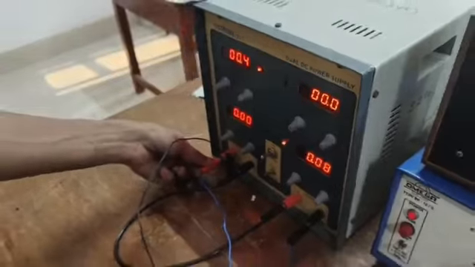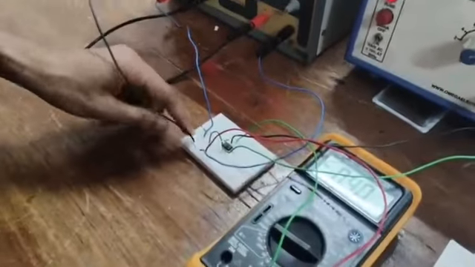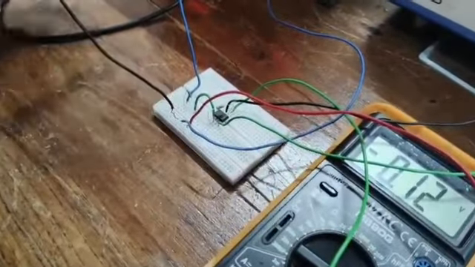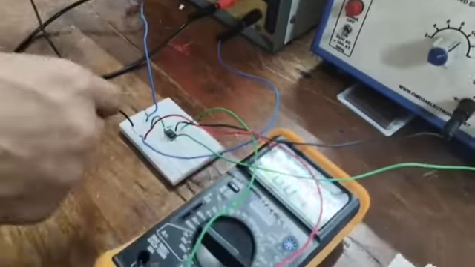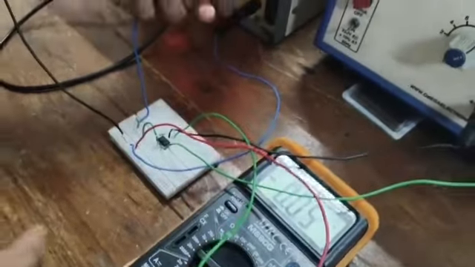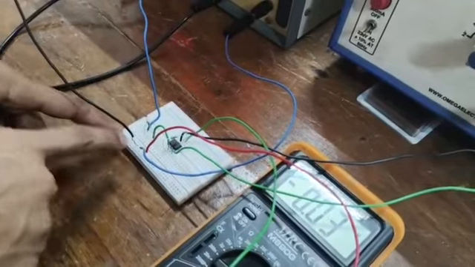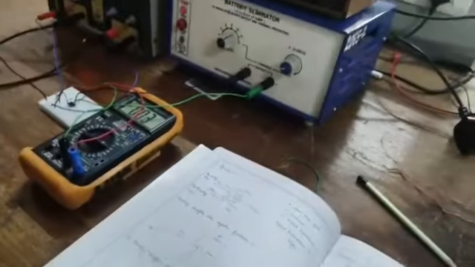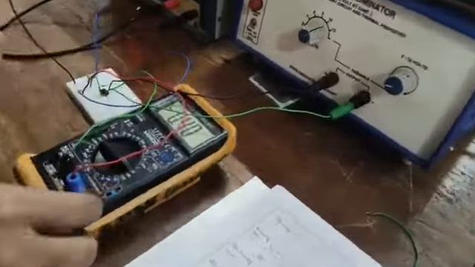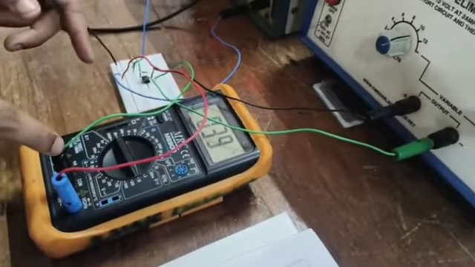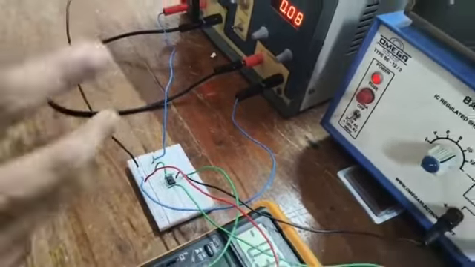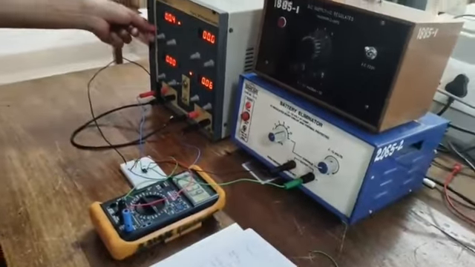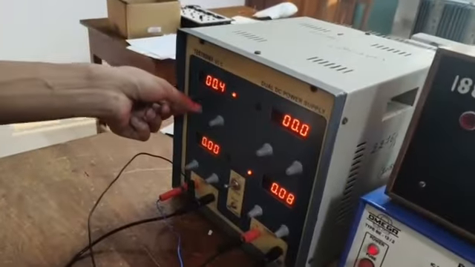Then this supply we have given to this resistance, and we have shorted this supply, and one is given to the earth, and this negative part is also given to the earth. Then we have connected this with a multimeter, and this COM is given to the earth and the other is given to the output part. So let's see this procedure.